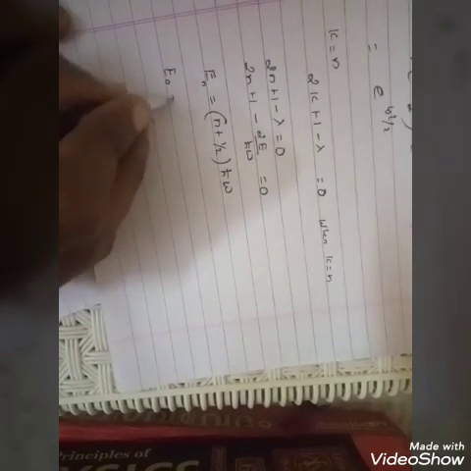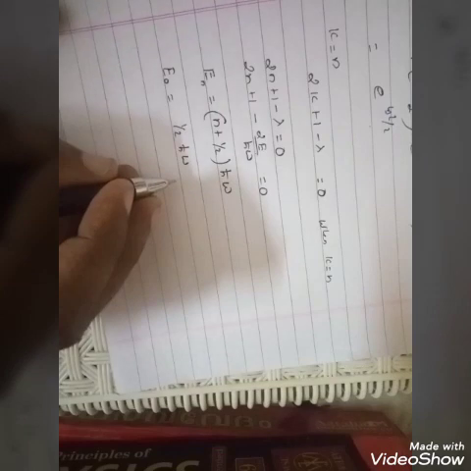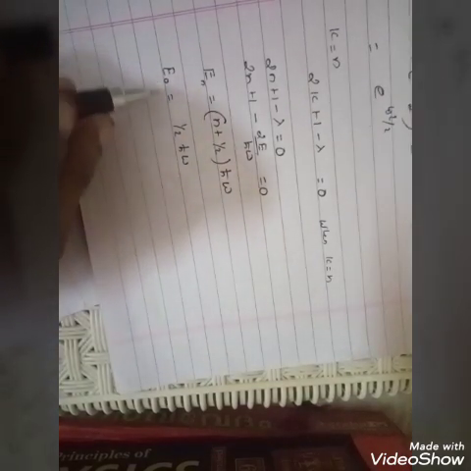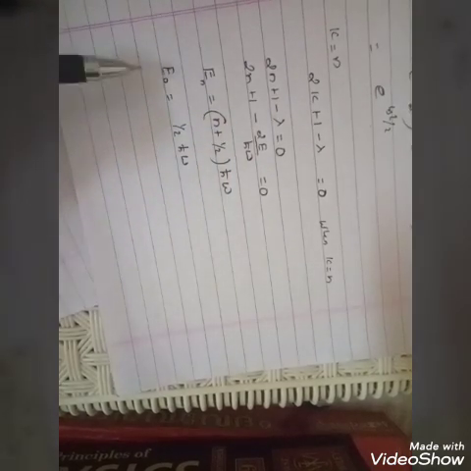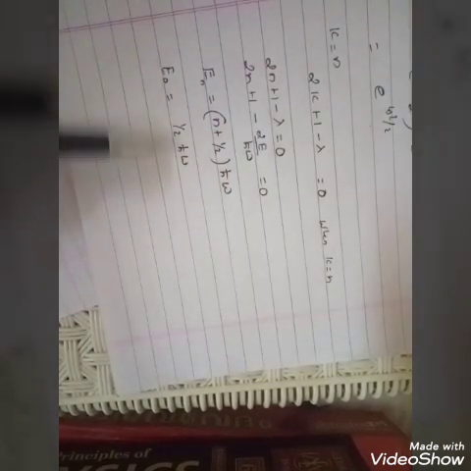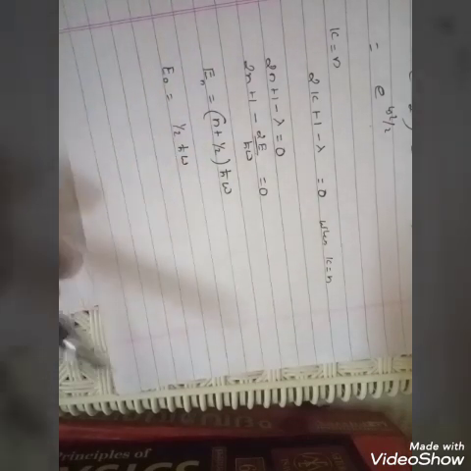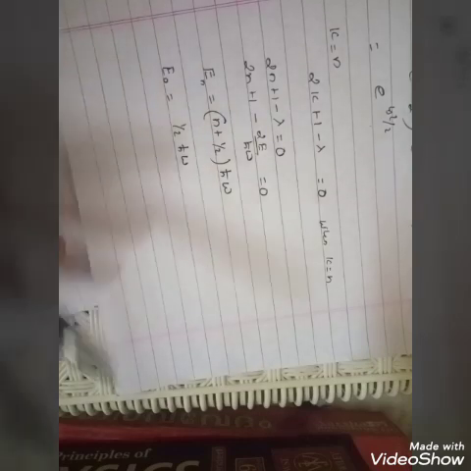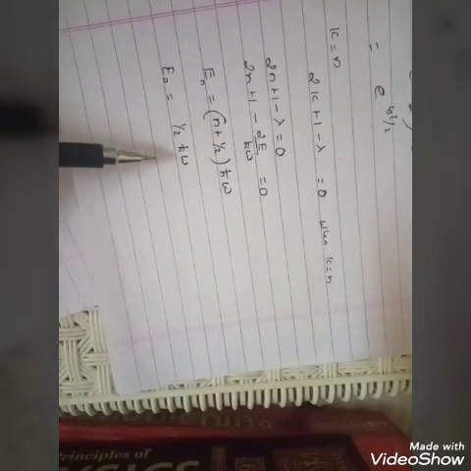When n is 0, this will be E0 equals half h cross omega. So E0 is actually the ground state of the system. So this means that even when the system is in the ground state, it has some energy. This is in sharp contradiction with the results of classical mechanics, which says that E0 equals 0.